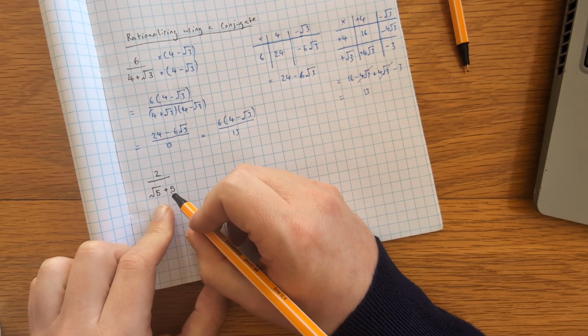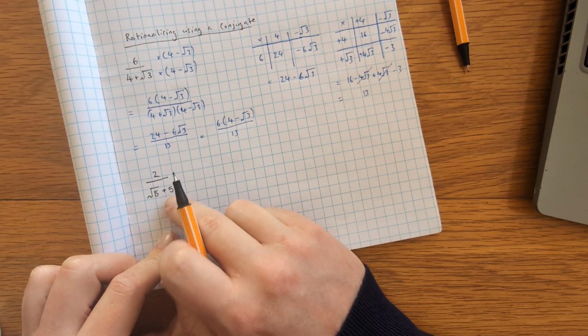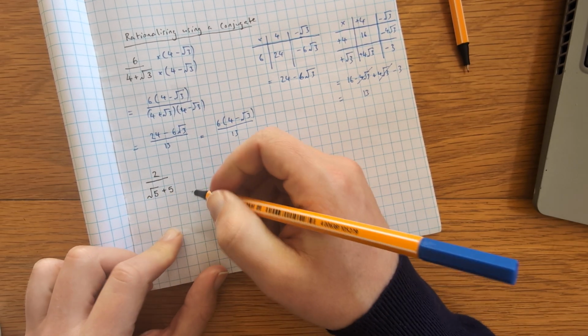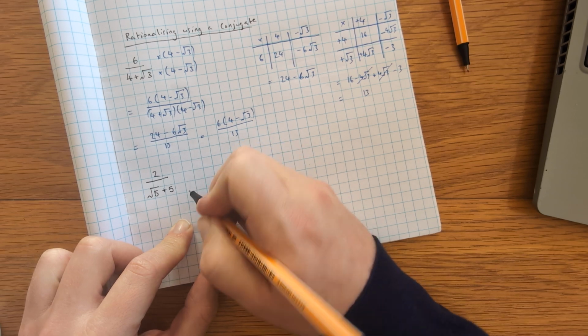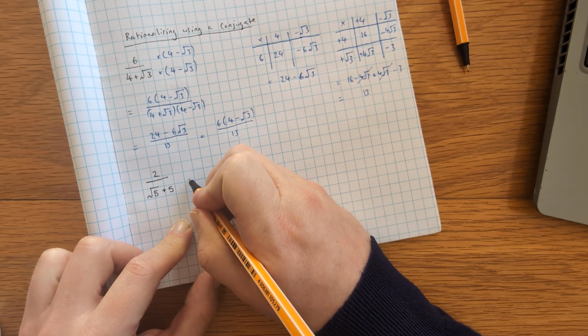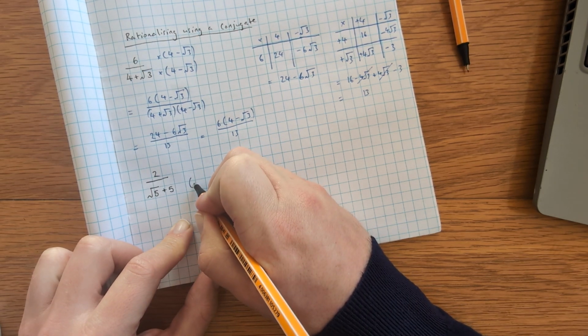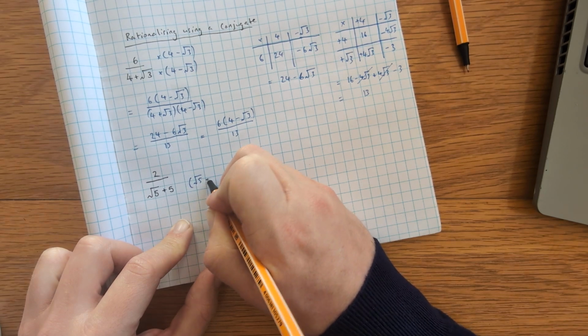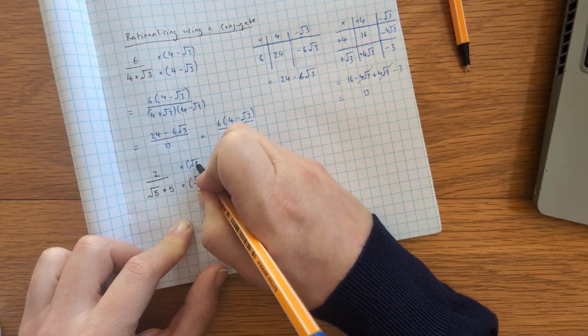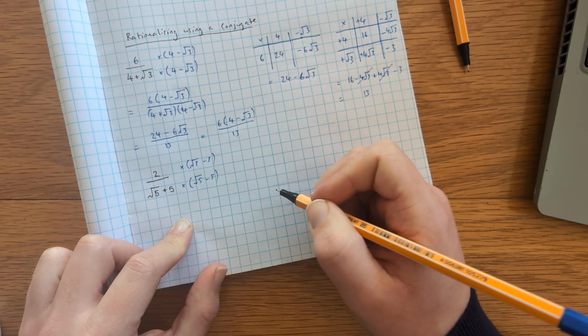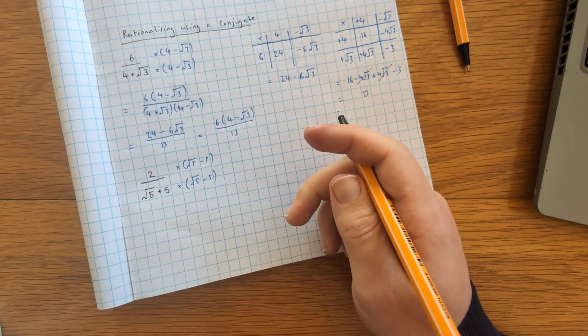So root 5 plus 5. Now, because we've got two terms, and one includes a surd, we're going to multiply by the conjugate, which is going to be root 5 minus 5 on the denominator, multiplied by root 5 minus 5 on the numerator.